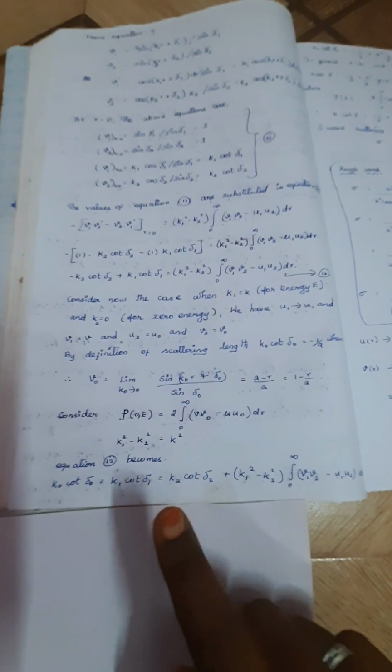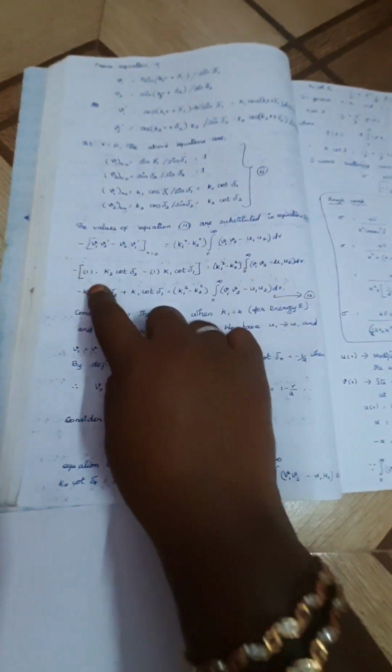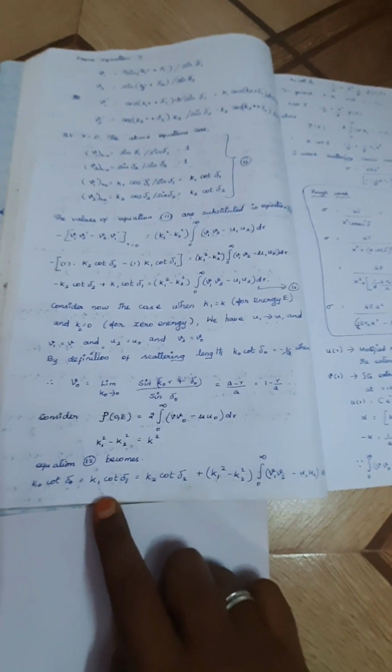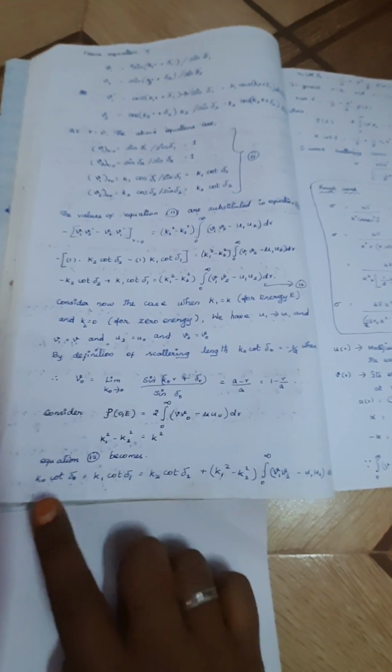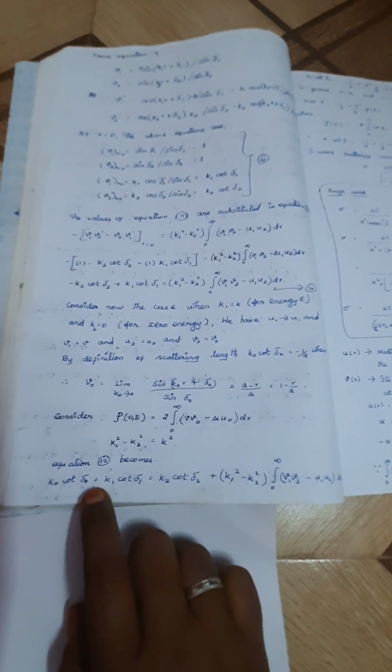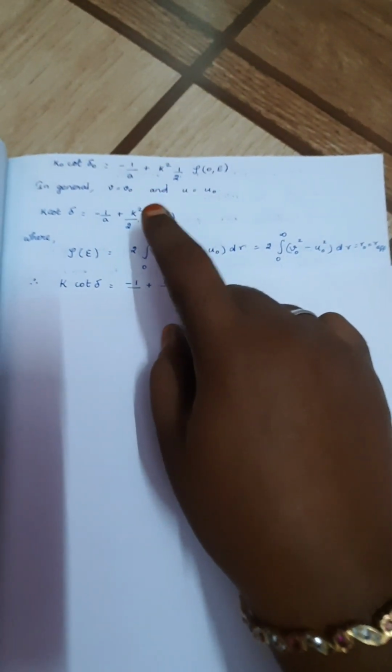Okay, so here we have considered this term moved to the other side, and it is denoted as k1 cot delta 1, which is denoted as k naught cot delta naught. So k naught cot delta naught means automatically minus 1 by a plus k squared times half rho of 0, e. Here 0 is eliminated, simply denoted as rho of e. So this equation can be written in this form.